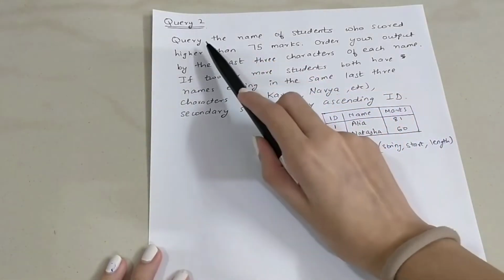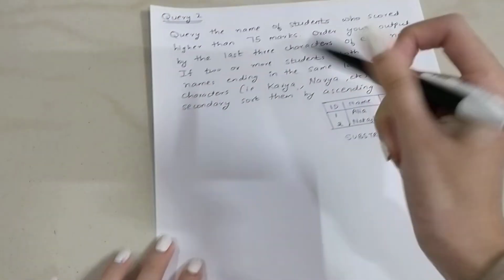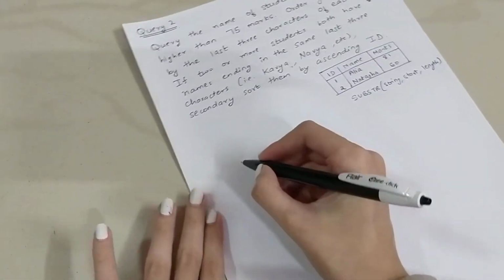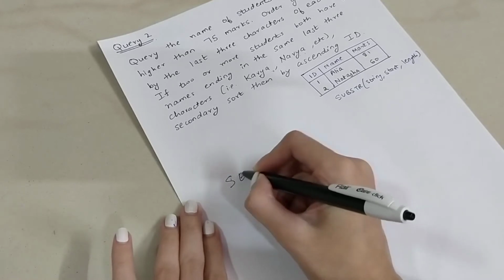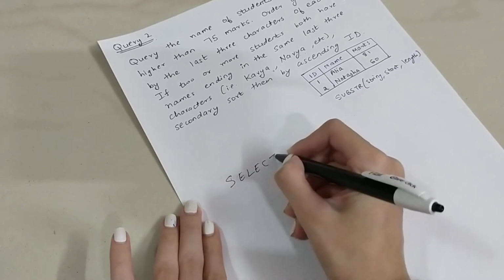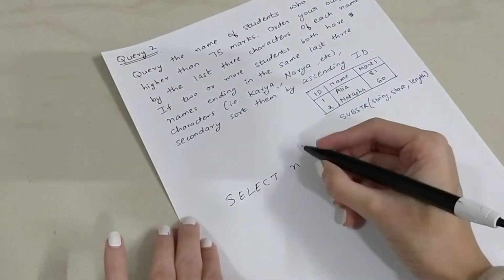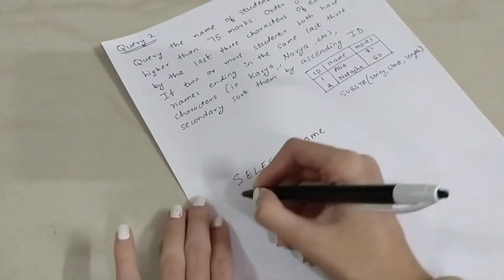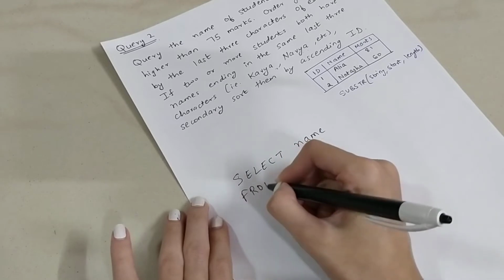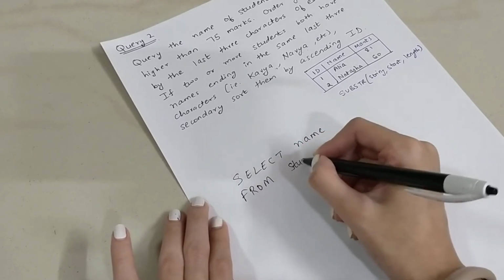So the first part is query the name of students. So this means we have to print only the students. So I'm going to write select name. We have to only query the name of the student. So select name from whatever table it is. From table, suppose students.